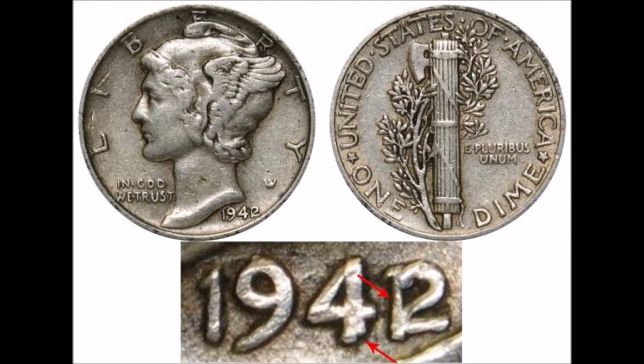Interestingly enough, this same overdate error appears on 1942 Mercury dimes from both the Philadelphia and Denver Mint. Much like the other errors on this list, the 42/41 dimes are worth roughly $300 to $500. So they're really, really collectible, and that's even in lower condition.